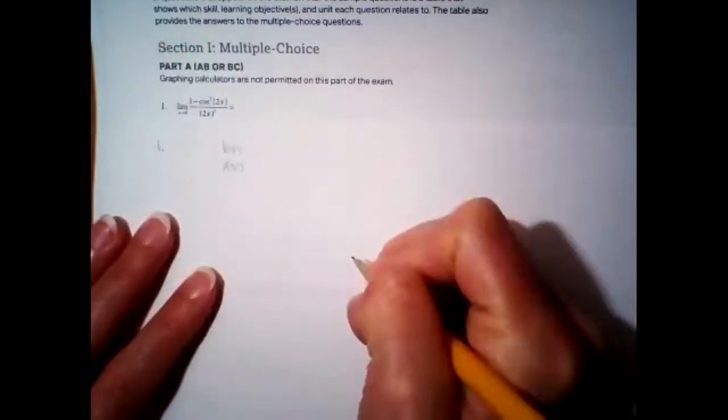And if you plug in 0 to the denominator, that's also going to be 0. So you get that form 0 over 0, which means we're going to do L'Hopital's rule. So I'm going to have limit as x goes to 0, and then we're going to do the derivatives of the numerator and the denominator separately. It's not a quotient rule.